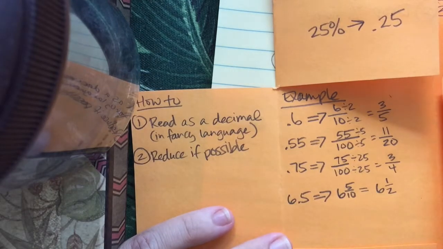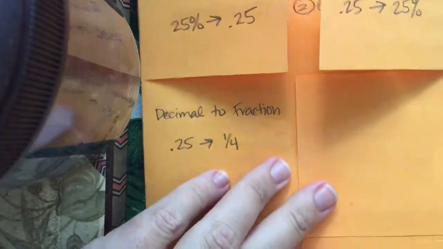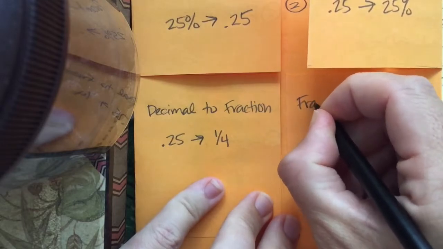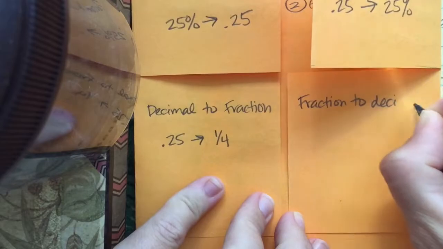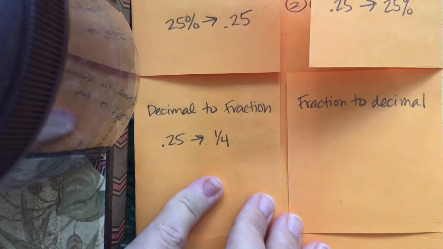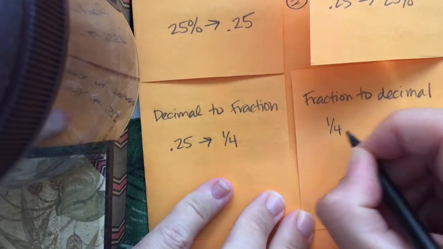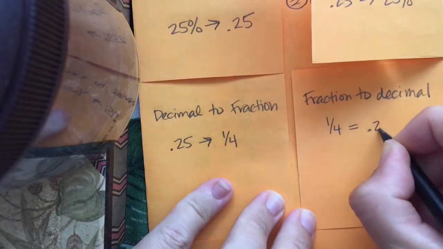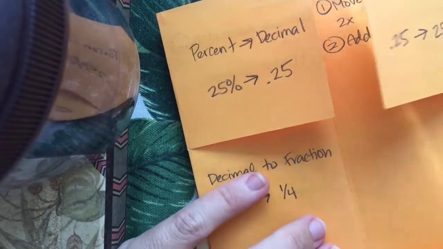Okay, moving on. Let's do the other way around. Let's do fraction to decimal. And if I'm going too fast, remember, you can always pause, you can always rewind and listen to it again. Sometimes we just need to hear things more than once. Totally understandable. So fractions such as 1/4 to decimal.